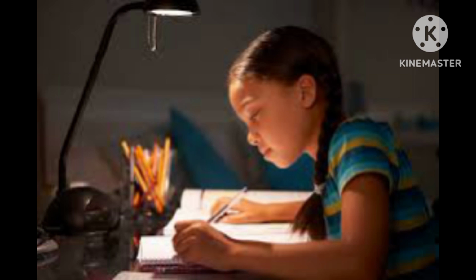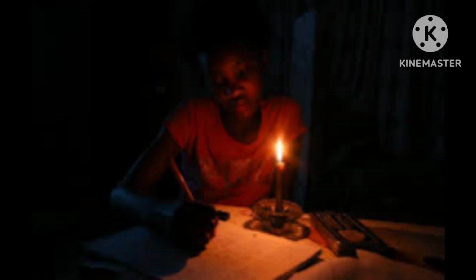Think once, when suddenly the light goes off when you are studying in the room. Can you see anything in your room? No, we cannot see anything in our room because besides our eyes, light is also very important to see things around us. It is a form of energy.